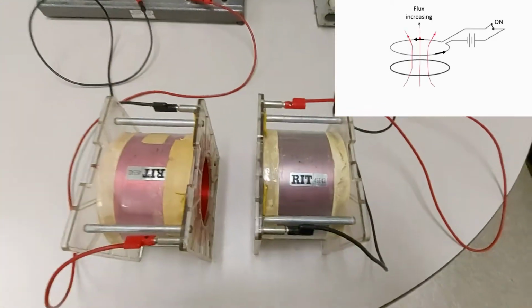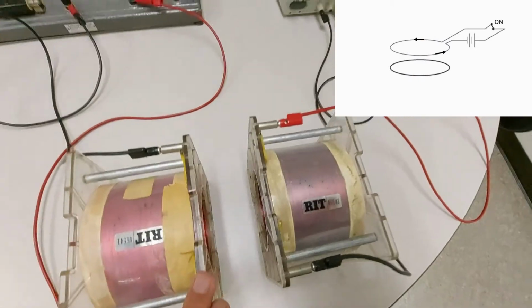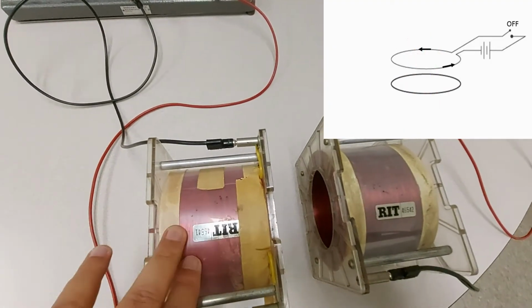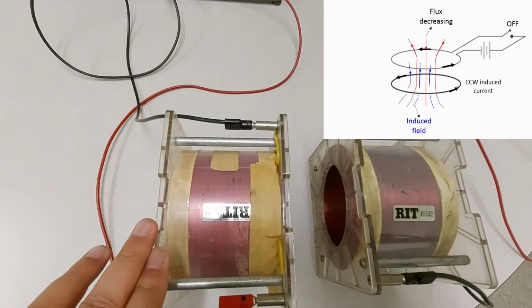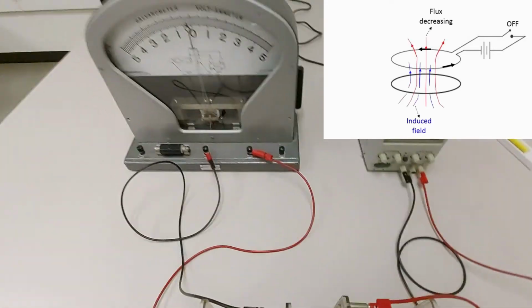Because when you turn the switch on this coil, it changes the flux around it, and the changing flux will induce the current on the neighboring coil, and that is recorded by this galvanometer, right? So let me show you one more time.